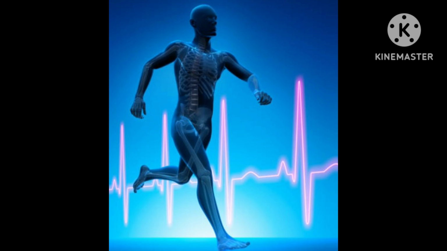Explain mechanical advantage. Explain force arm and resistance arm. Explain parallel force system. Explain concurrent force system. Explain muscle force and joint reaction force.